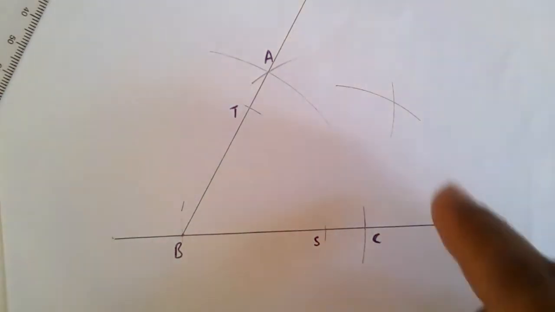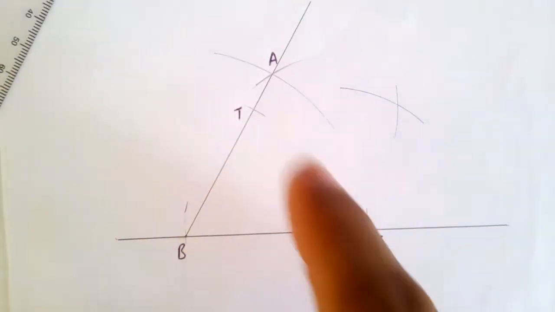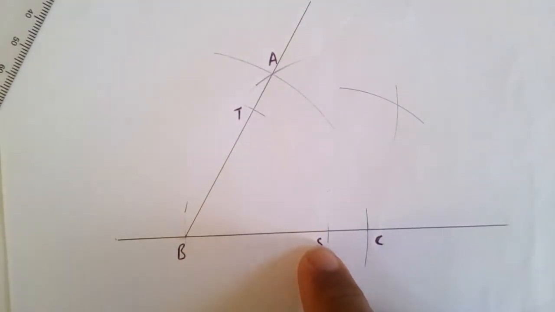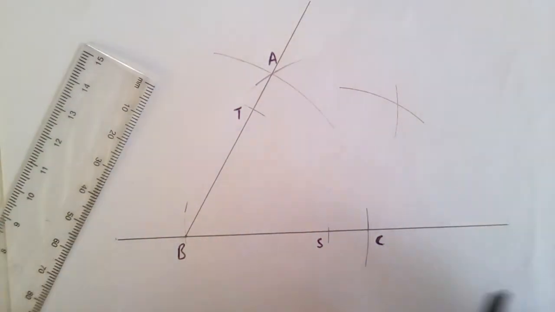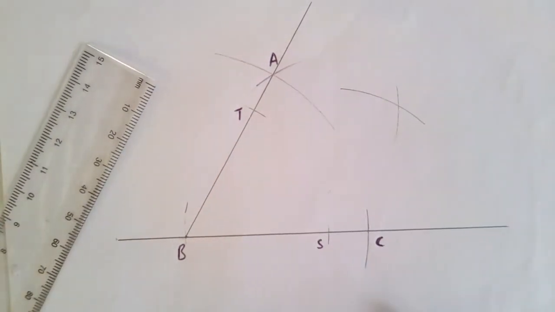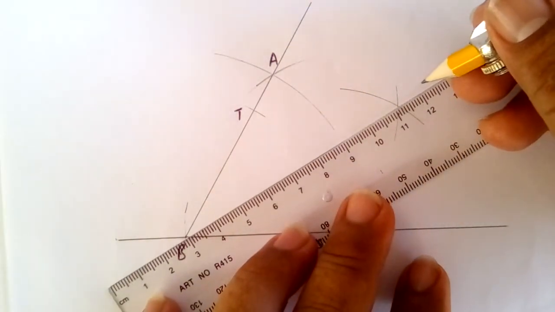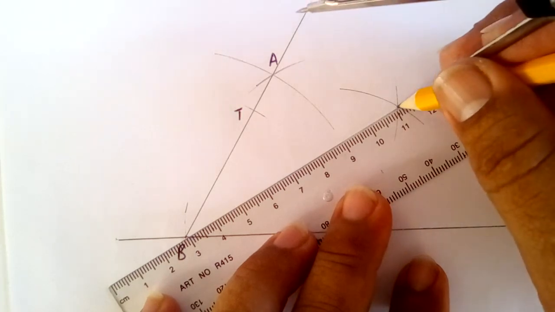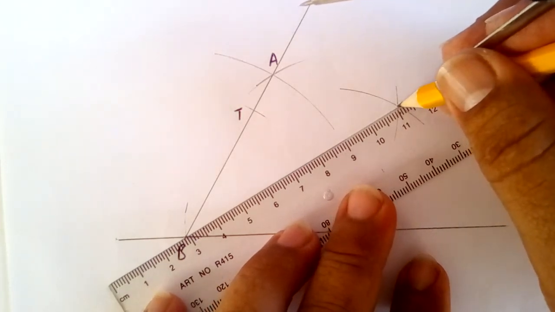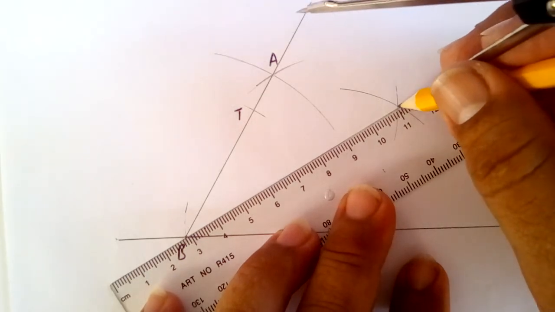Do this, and we did the same at T. So you do it both sides. You could have started from T and then go to here, that is okay, and make sure that the second arc intersects the first arc. That's the key point. So now we'll draw a line to join those points. So go there, so we're going to join them. Take your time.